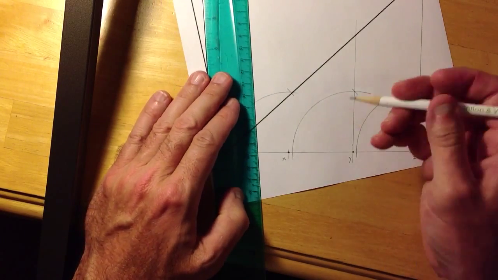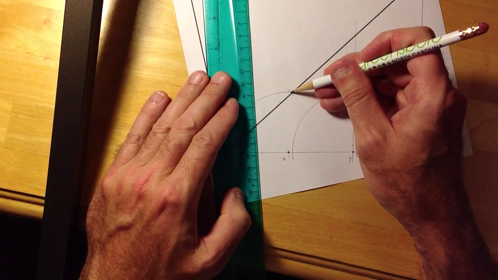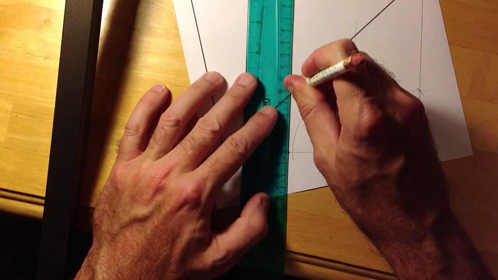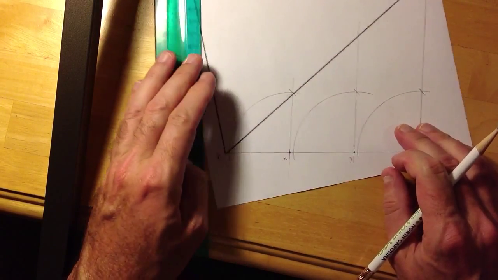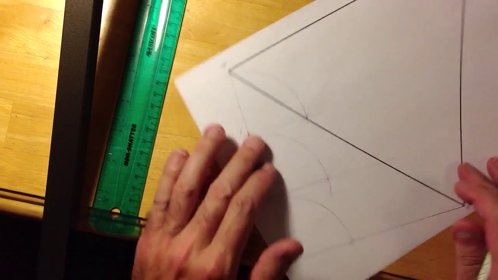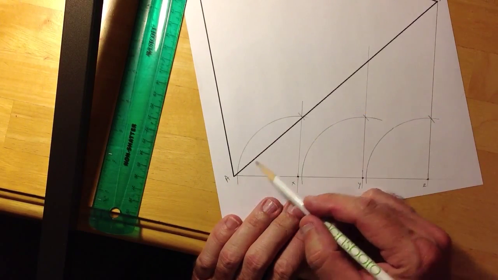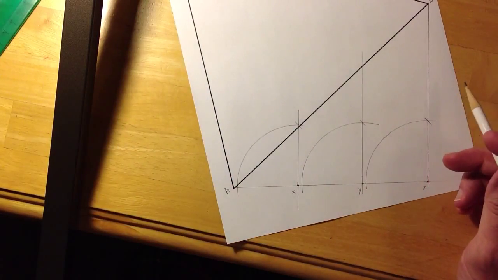Alright. And then I'll connect this X here with point X. And now that should have divided my segment AB into 3 congruent segments.